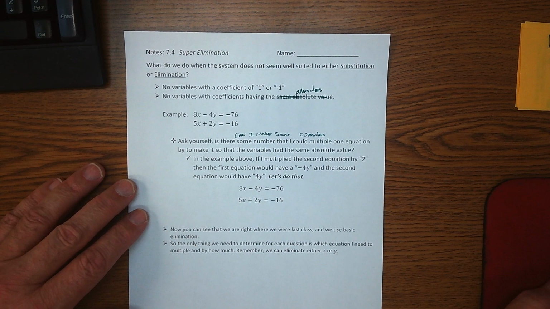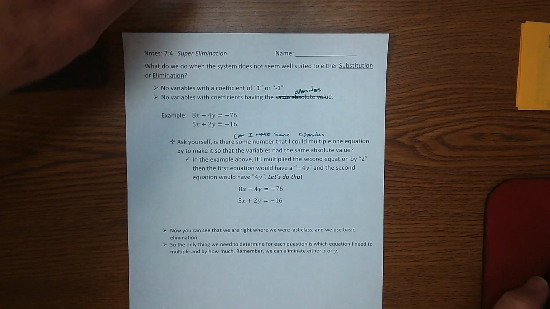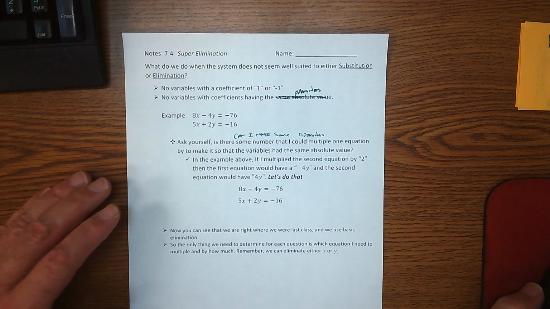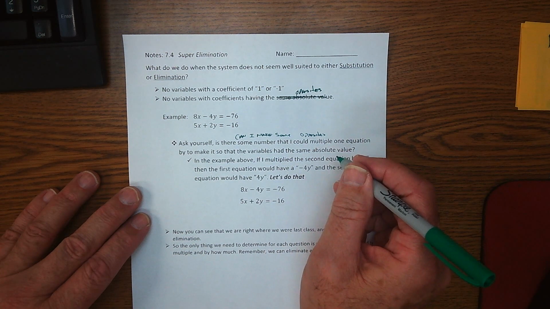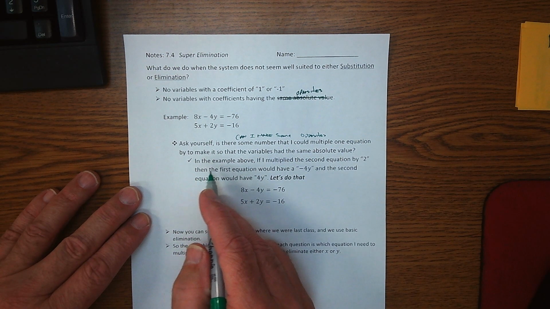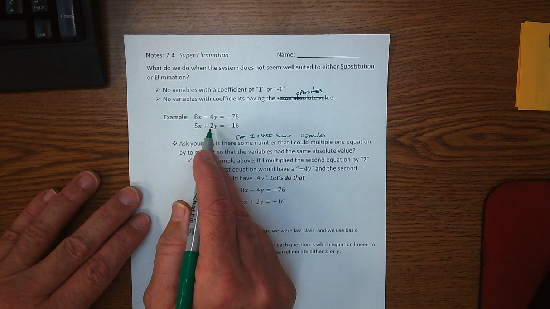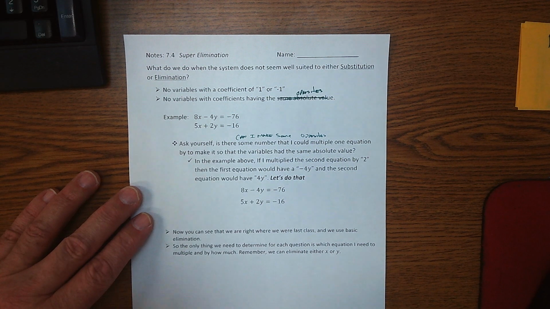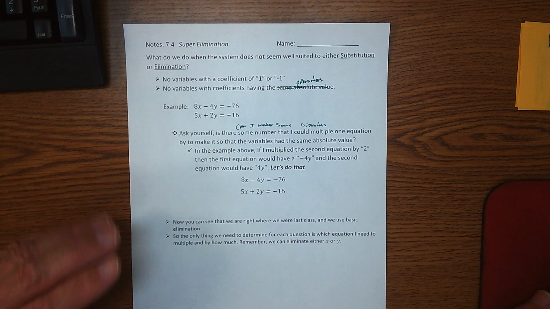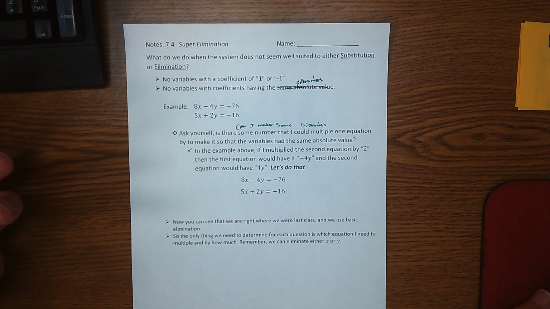And right down here, because these numbers are close, but they're not exactly opposites, I can change this equation. If we take the second equation and multiply it by 2, that'll make it a positive 4. And so I can just change this, make it opposites right there. I can multiply it by anything I want.